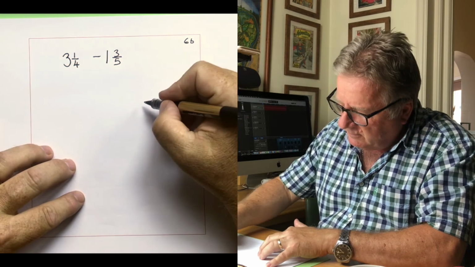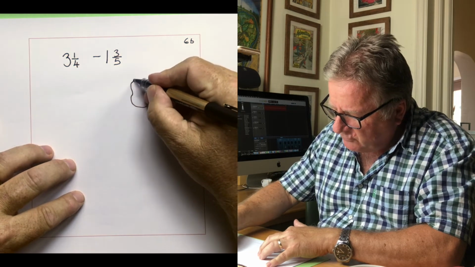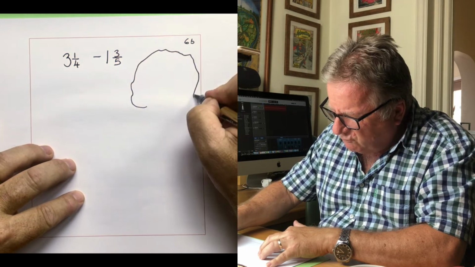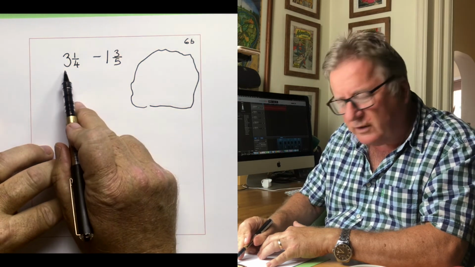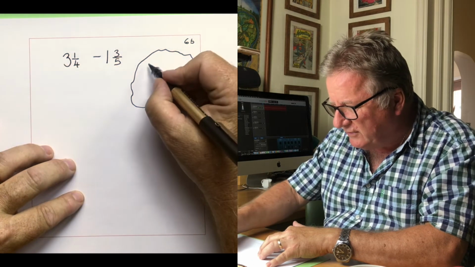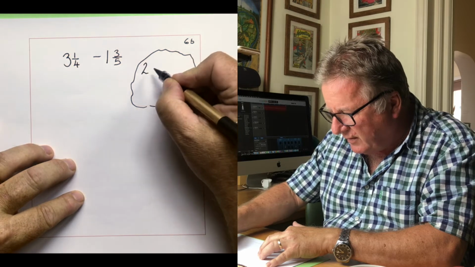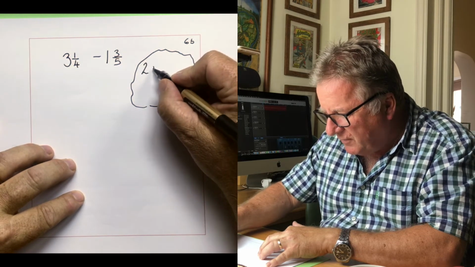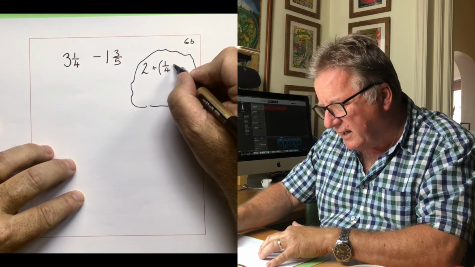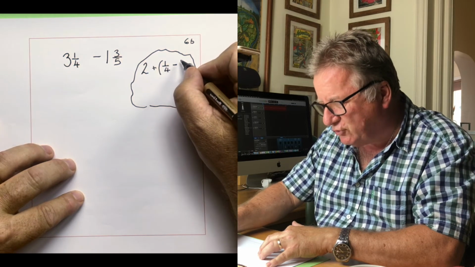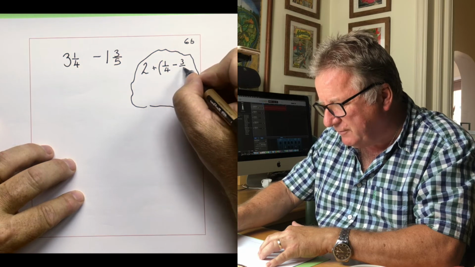I'm just in a bubble here going to show you an approach you could do, but which will run into a little bit of trouble. You could do the 3 whole ones, take away the 1 whole one, which leaves you with 2. And then separately, you would have to work out 1/4 and from that subtract 3/5.